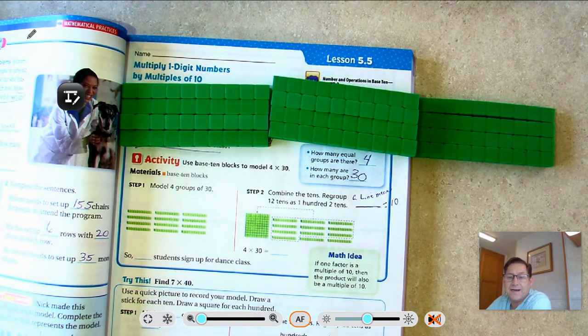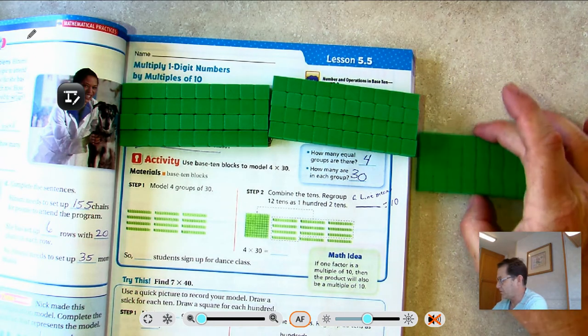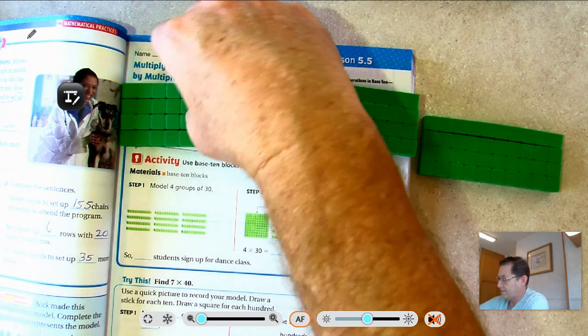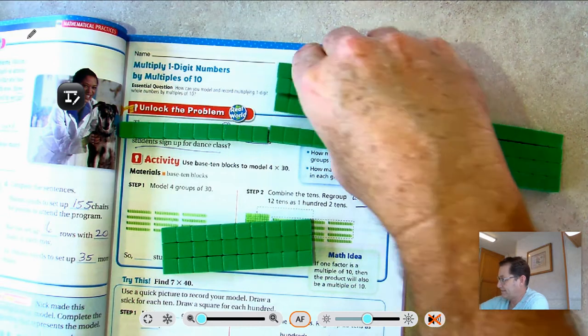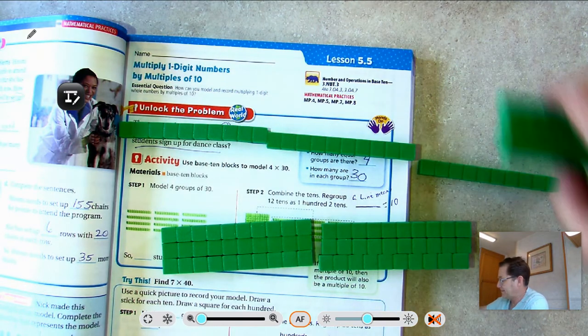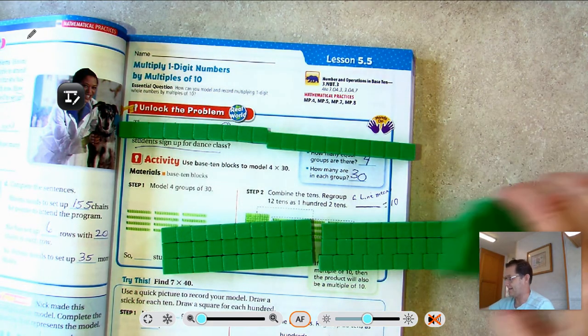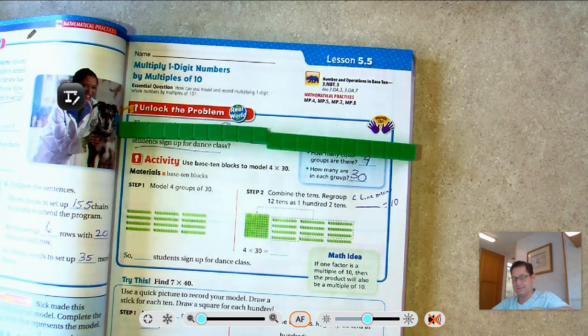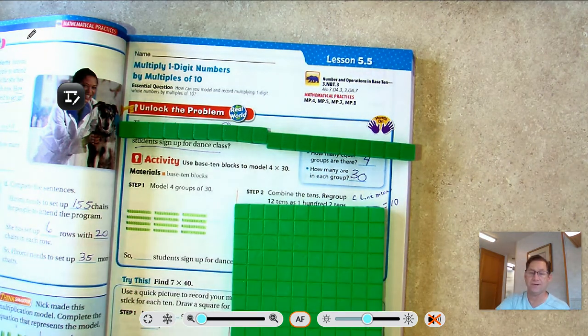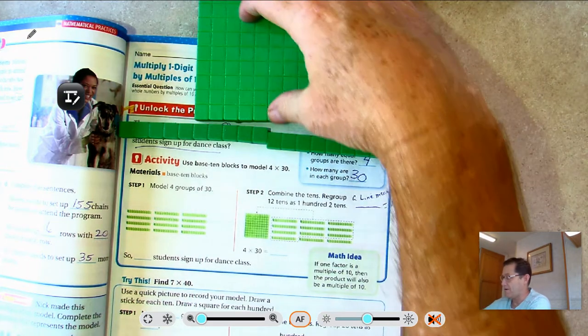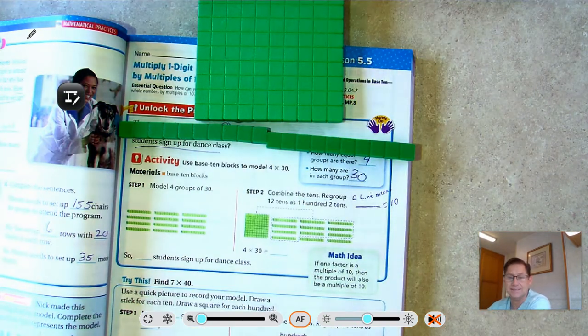All right, so we're going to combine the 10s and regroup the 12 10s as 100 and 2 10s. So when we look at this, we can go 3, 6, 9, 10. I can take these 10 10s and trade them for 100. So now I have 100 and 2 10s.